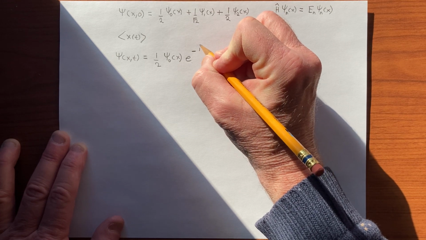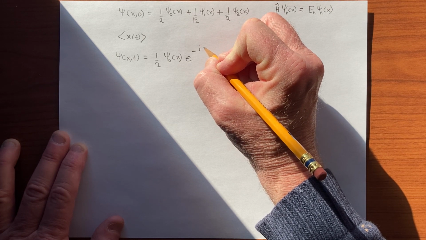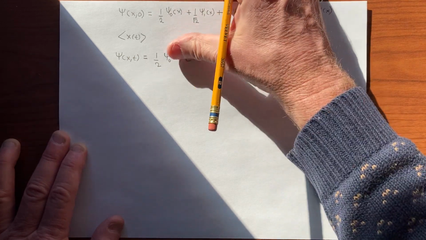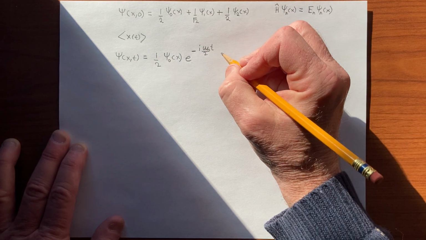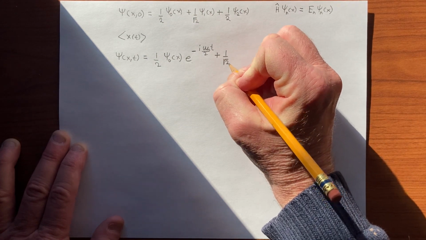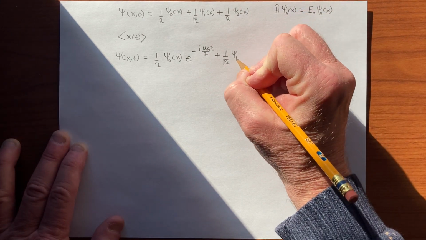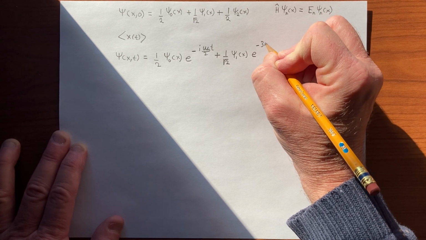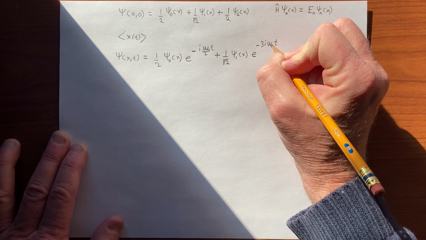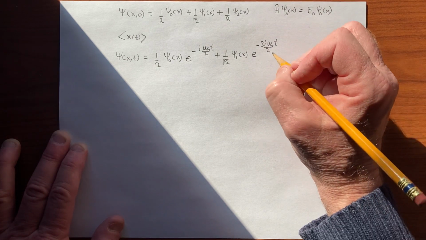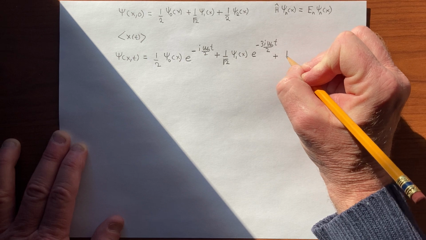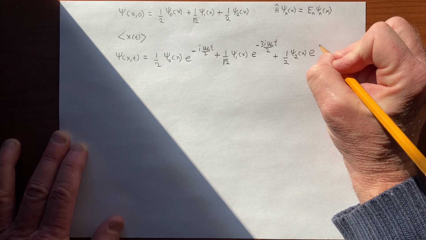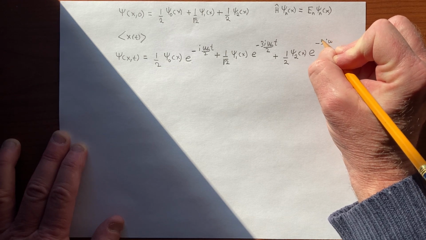And so we have e to the minus i, it's h bar omega naught over 2, so we get omega naught over 2 t, because the h bars cancel out, plus 1 over square root of 2 psi 1 of x, e to the minus, this one's 3/2, so it's 3i omega naught t over 2, plus 1/2 psi 2 of x, e to the minus 5/2.